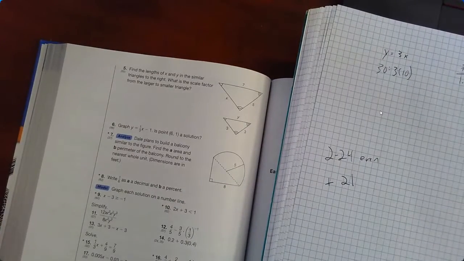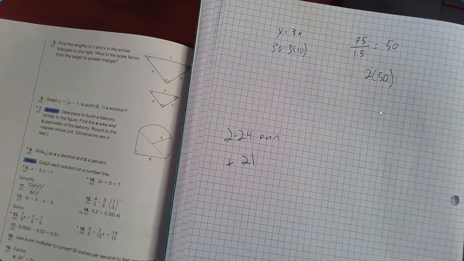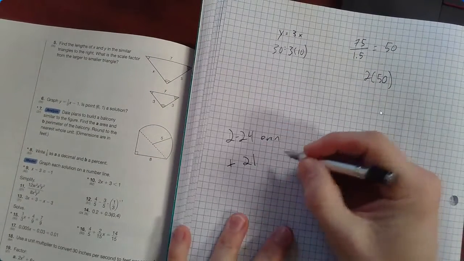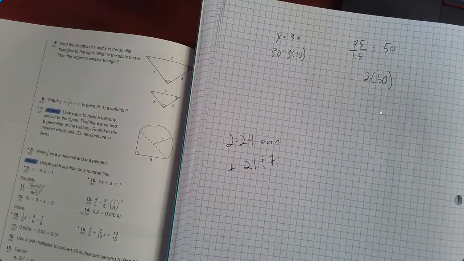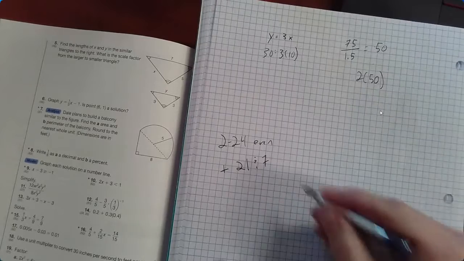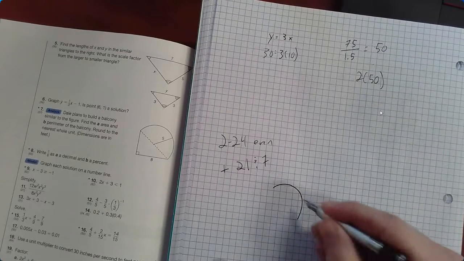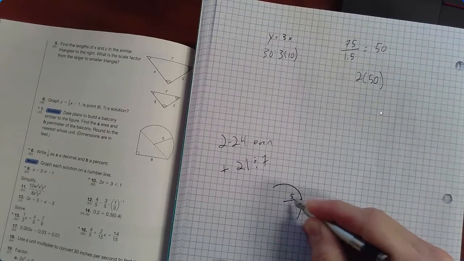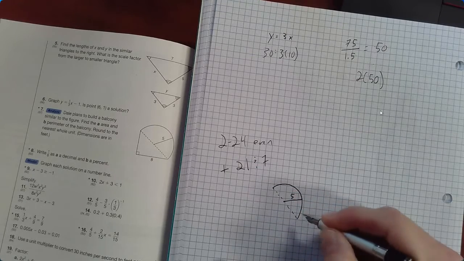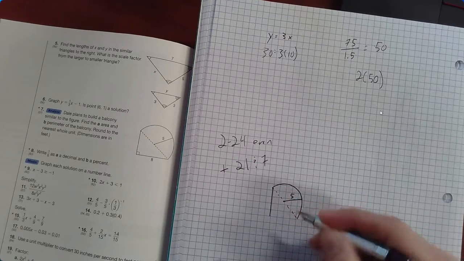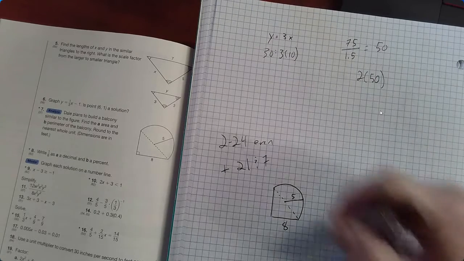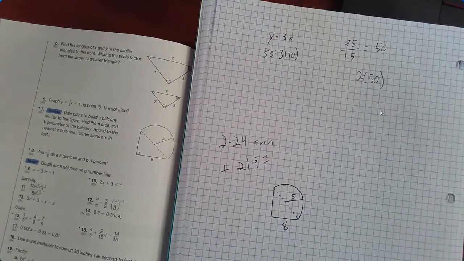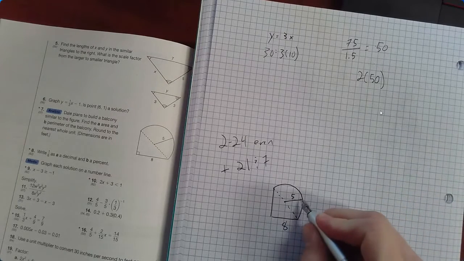Because 7 is such a good problem, I want you guys to watch, okay? So 2 through 24 even plus 21 and 7. And then I'm going to do it here, okay? So here we have that half circle. That's 5. We don't know what this is. We know this is 8.